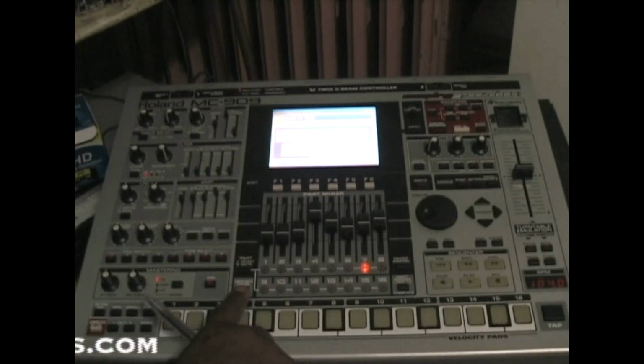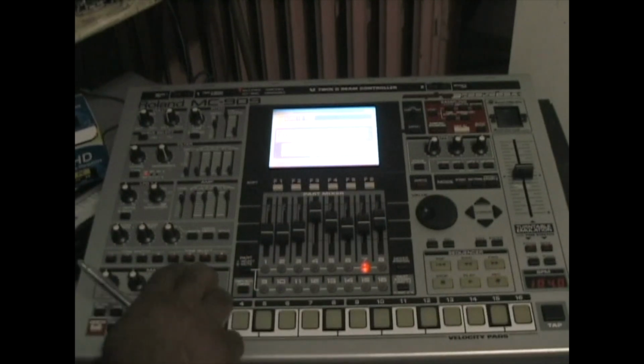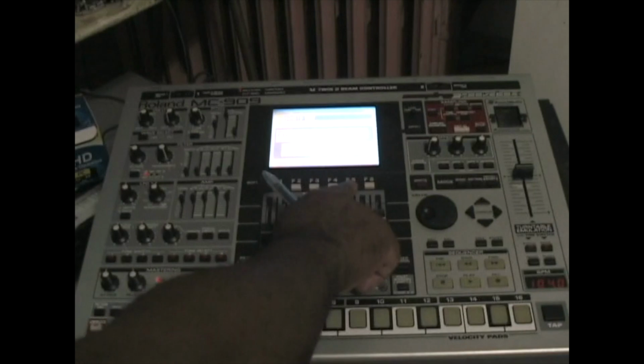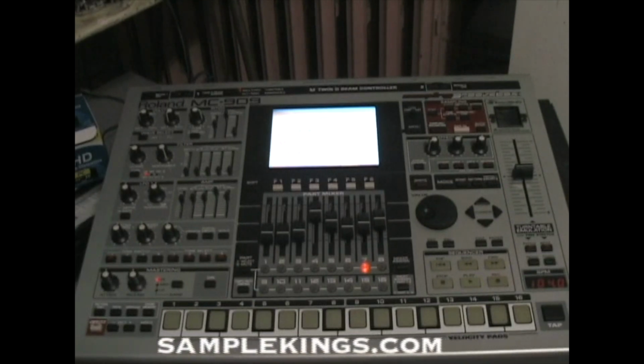Now here's our mastering section. I go to mastering, and we're going to press here, which is this section, you press F5, and we're in mastering. And what mastering allows us to do is give us some sort of control over the frequencies, the highs and the mids and the lows in the output of our MC909.